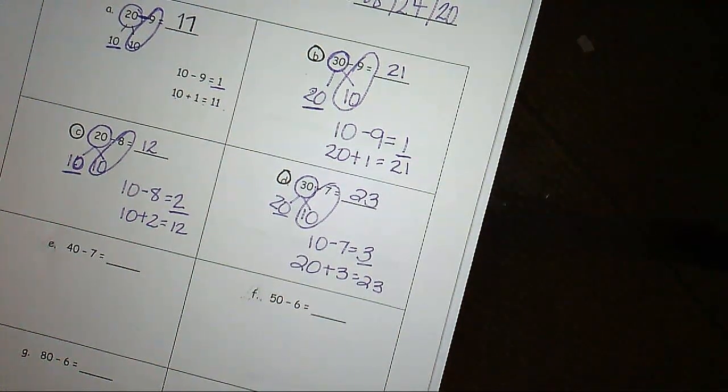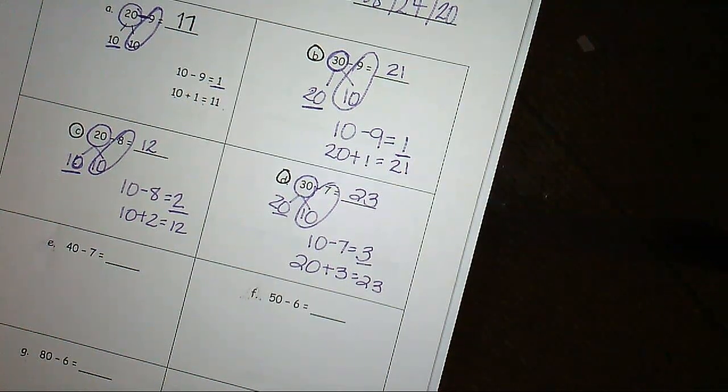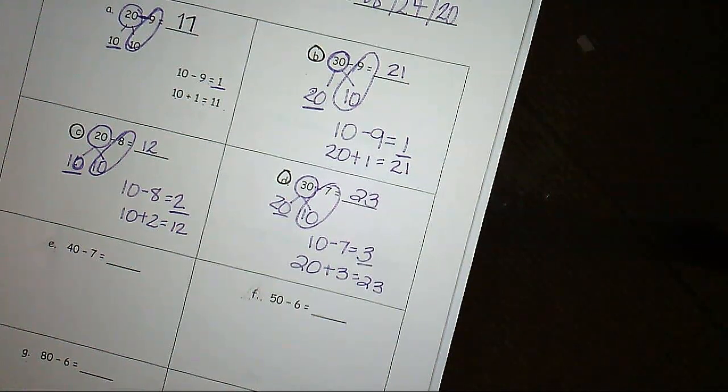We just finished solving a subtraction using the number bond. We're going to practice more in class, and we're going to be very, very good at subtraction.